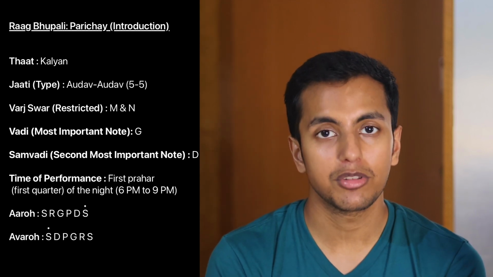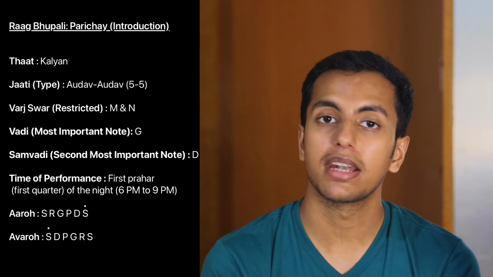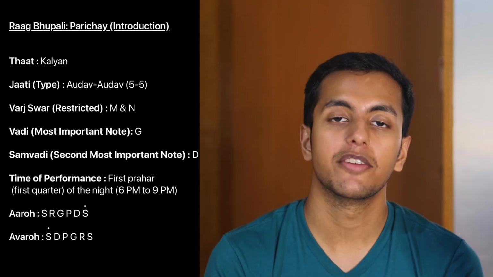In Indian classical music, 5 means Ordav, 6 means Shadav and 7 means Sampurn. Suppose if you get a rag which has 5 swars in Aro and 6 swars in Avro, then we'll call that Ordav Shadav. And if we have 7-7 in Aro and Avro, then we'll call that Sampurn Sampurn for Jati.